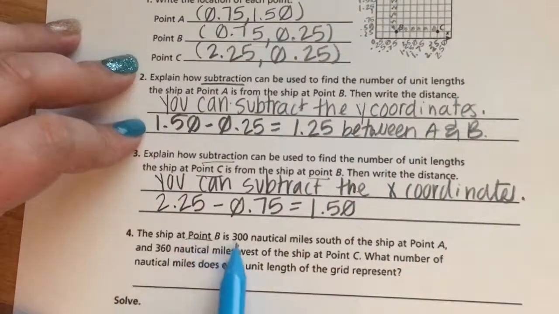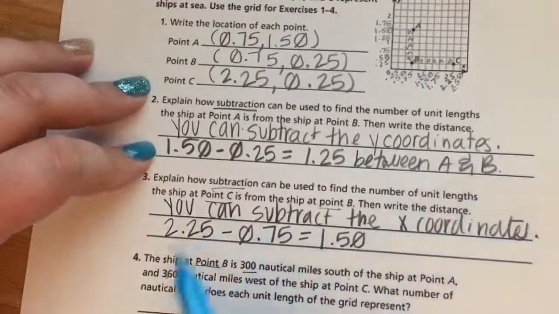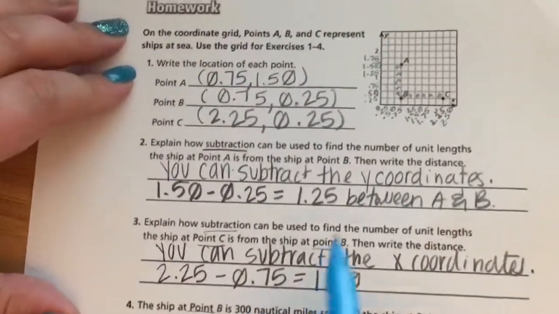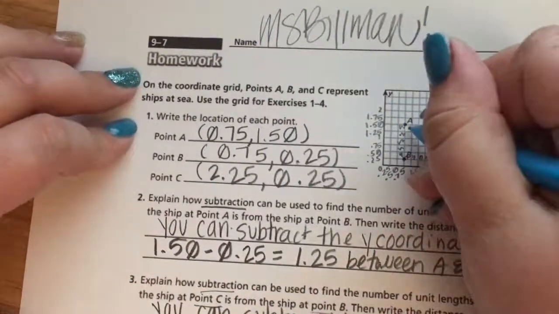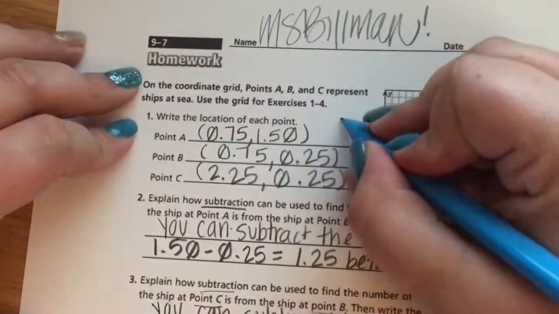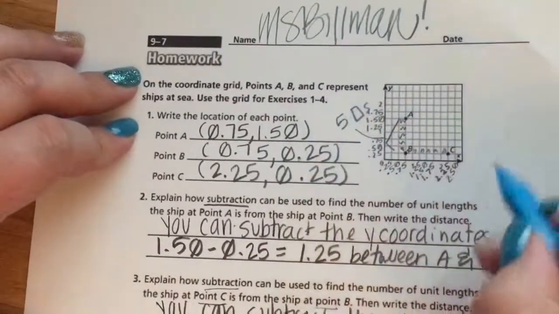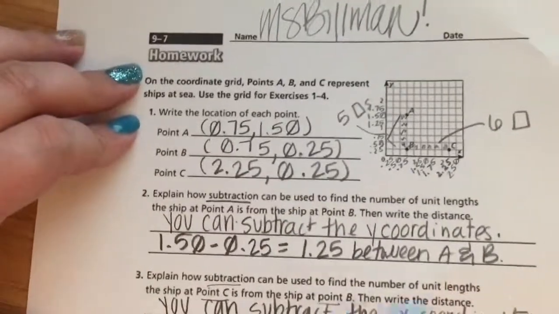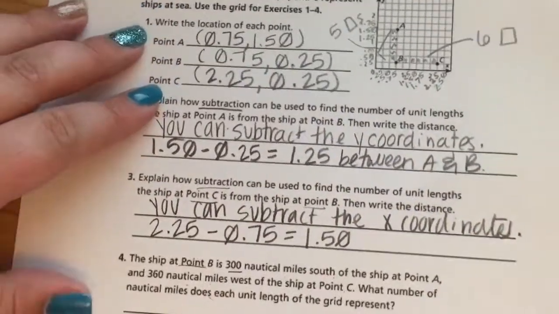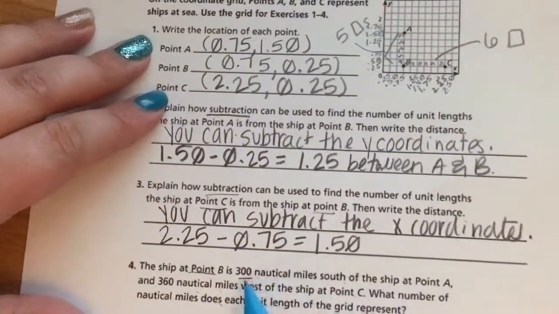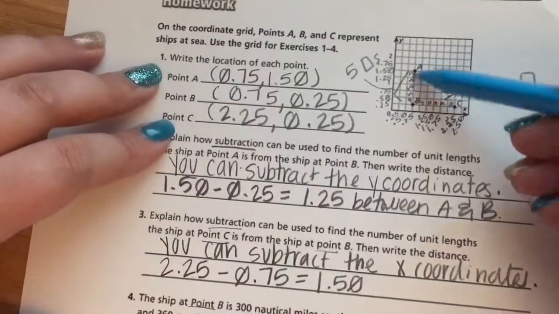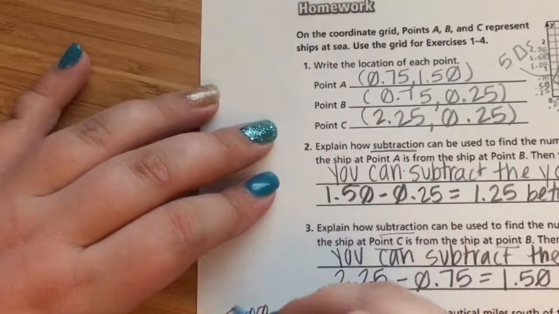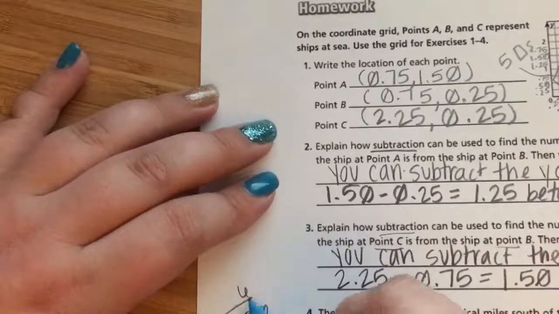The ship at point B is 300 nautical miles south of the ship at point A and 360 nautical miles west of the ship at point C. So, like I said, there are 5 squares right there. And over there are 6 squares that are between it. So for the 5 squares, that represents 300 miles. So when asked what number of nautical miles each square is, I have to think, okay, I have 300 miles, I could divide that by 5, and that would give me the number of nautical miles per square.